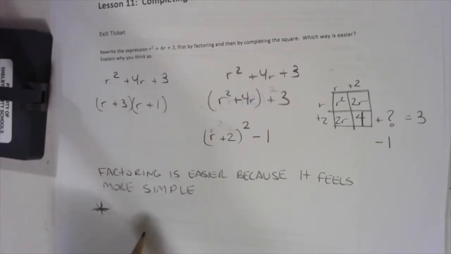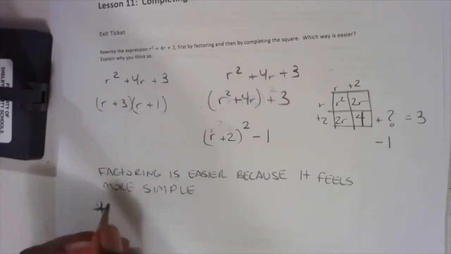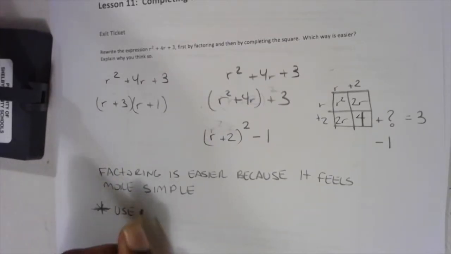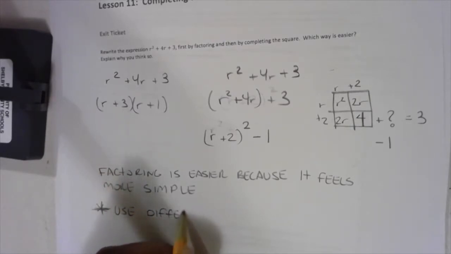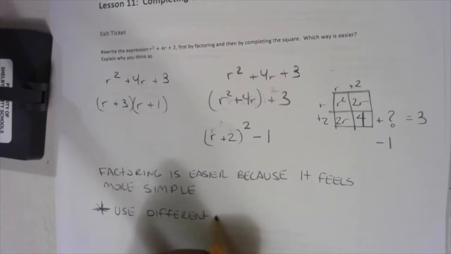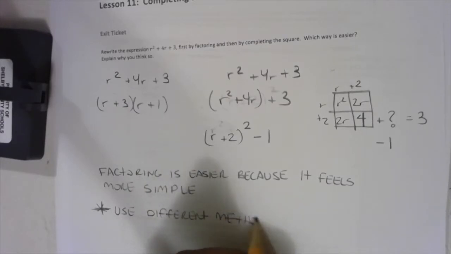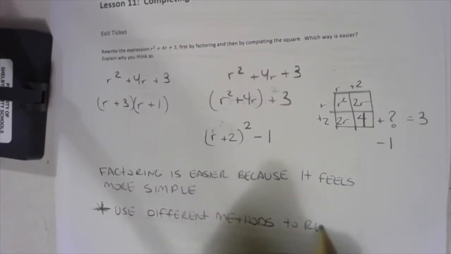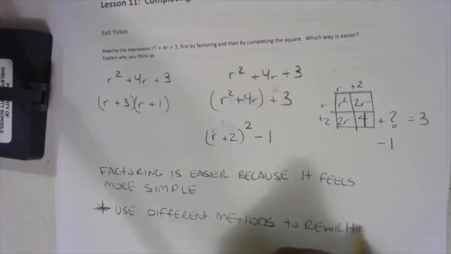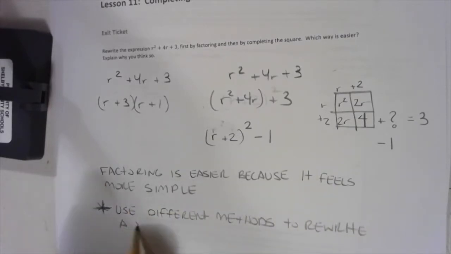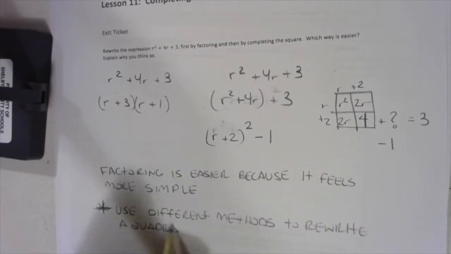So I think the key understanding from this is, number one, using different methods to rewrite an expression, a quadratic expression actually.